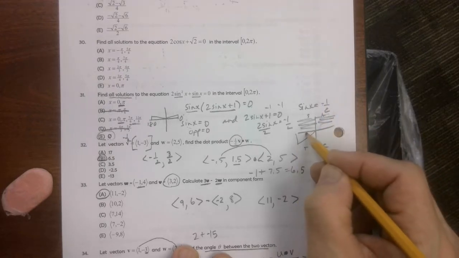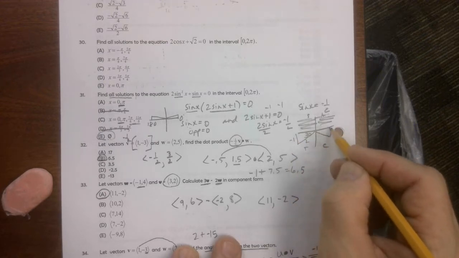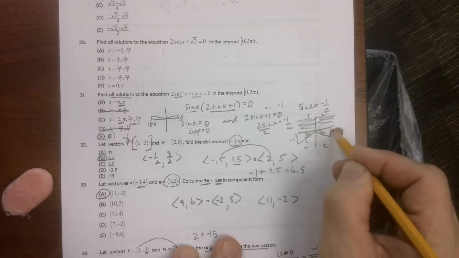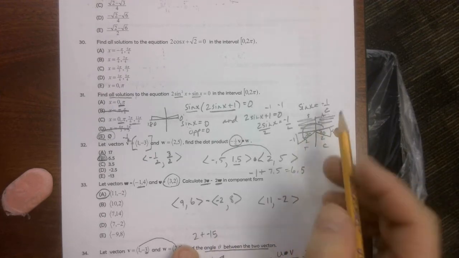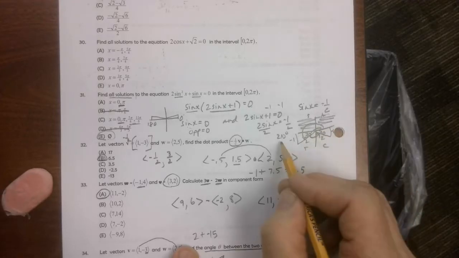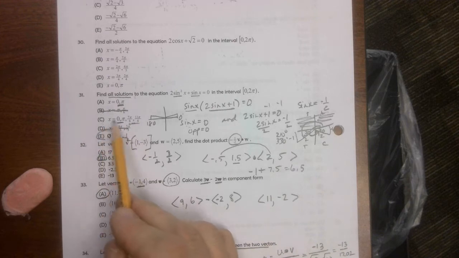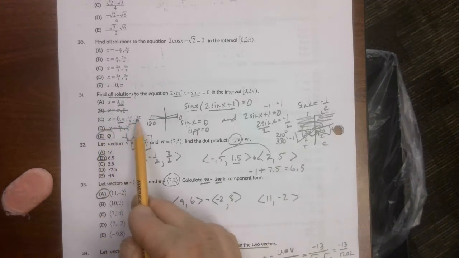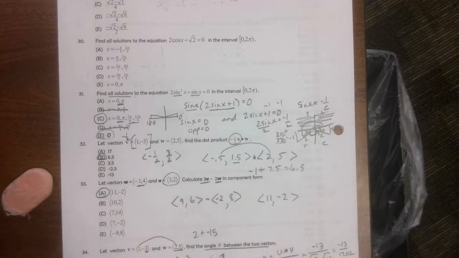Well, that'd be if this is a 30-degree angle, that'd be a negative 1, and that's a 2. Or if there's a little 30-degree angle here, there's a negative 1 and a 2. So how far did I spin my spinner? 210. How far did I spin my spinner for this one? 330. So between, I look at letter C and I go, aha, that's 210 and that's 330. So letter C would be my answer for number 31.